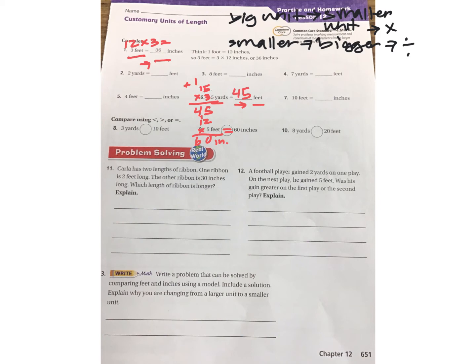That was pretty fun, huh? All right, now what problem should we do in the last section, the problem solving section? Maybe 11. 11, let's do that. Okay, let's do cube as we read. Ready, go. Carla has 2 lengths of ribbon. One ribbon is 2 feet long, the other is 30 inches long. Which length of ribbon is longer? Okay, and explain. So we have 2 feet is what to 30 inches?